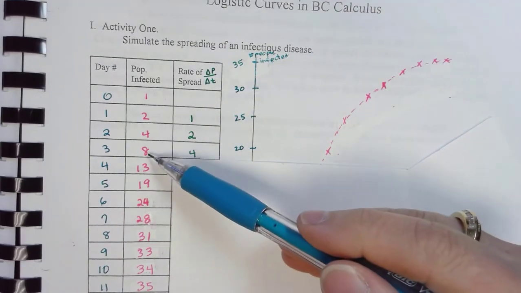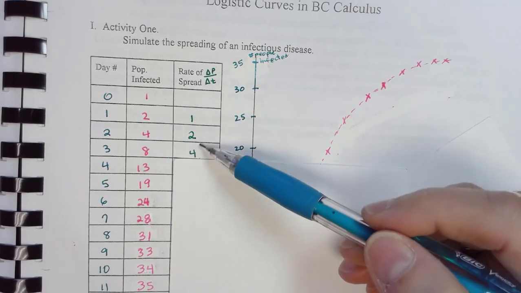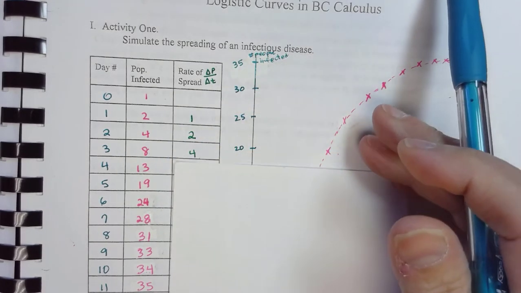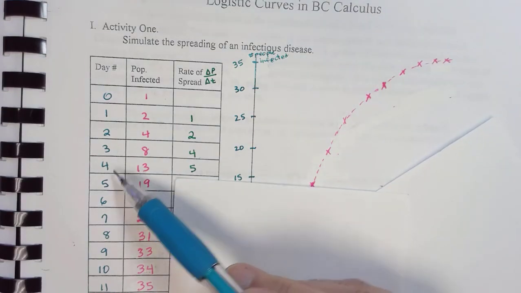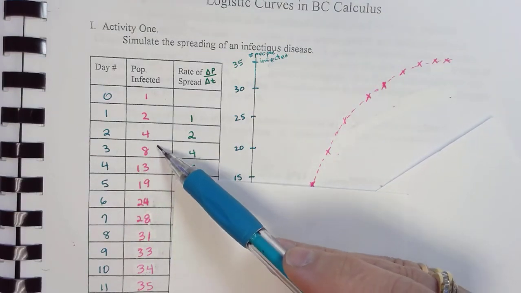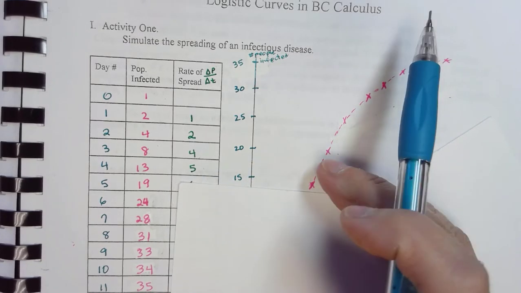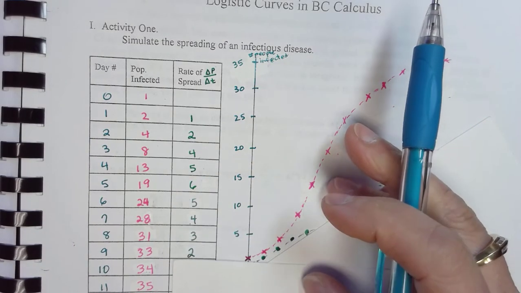On the third day, 8 minus 4 over 3 minus 2, 4 people per day. After the fourth day, 13 minus 8 over 4 minus 3, 5 people per day is my rate. And following that procedure, I would get this.